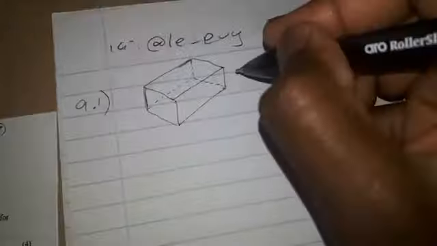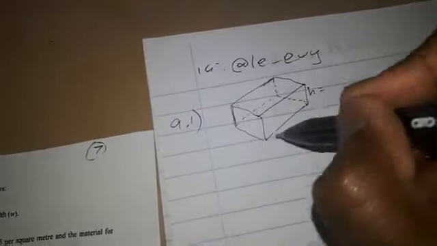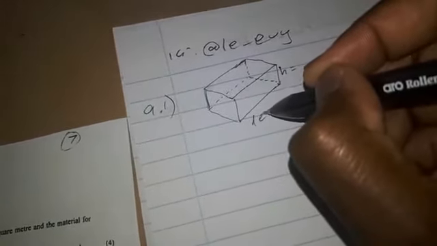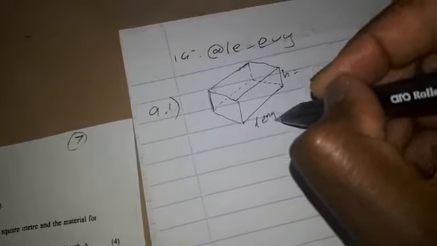Now the dimensions, we have length, breadth, and height. Funny enough, it doesn't matter what you make the length or what you make the width, it's more or less the same thing. Let's say here length, and then here you have the width.